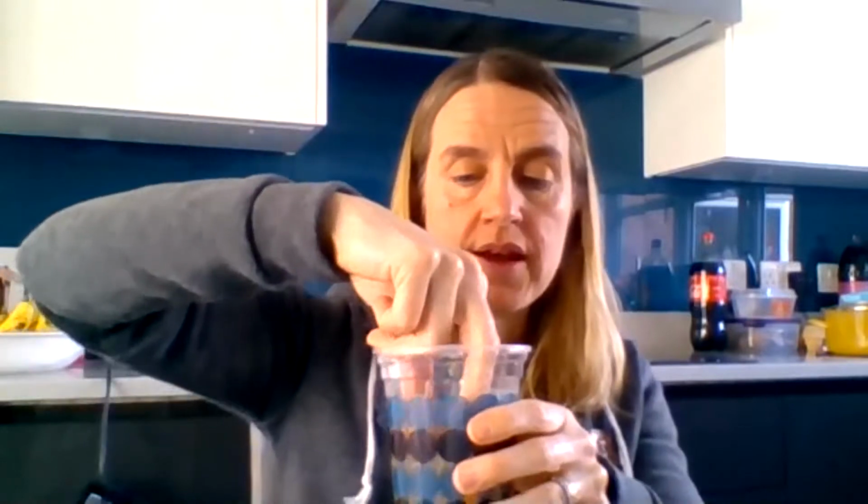What do I need to do next? This is step 3 in your book. Step 3, put an egg into each of the liquids. Okay, so I'm not going to drop them. I'm going to just place them in. Okay, there's an egg there.